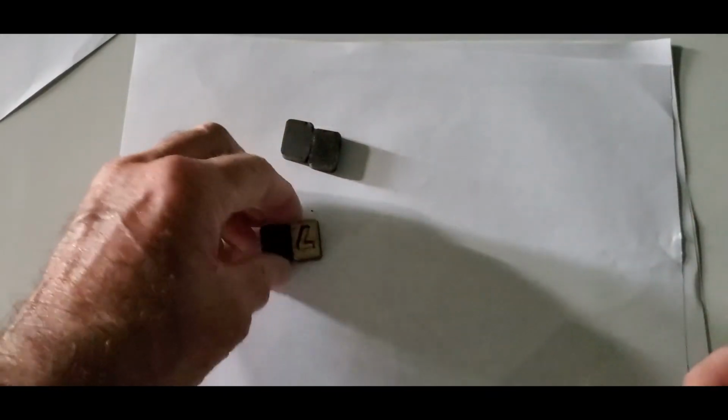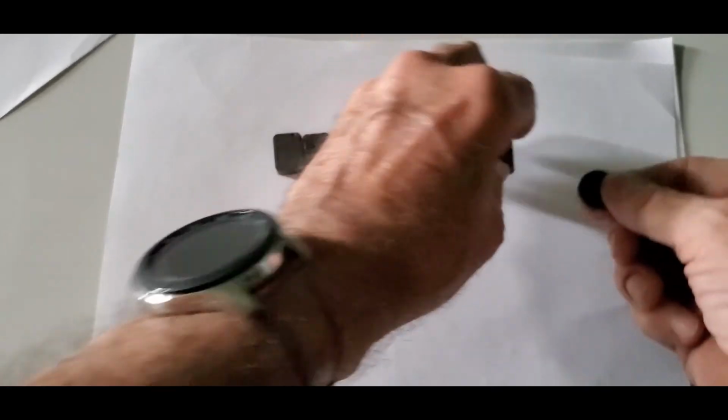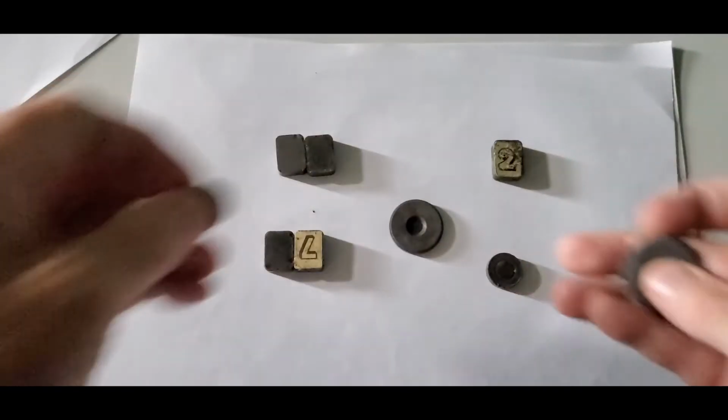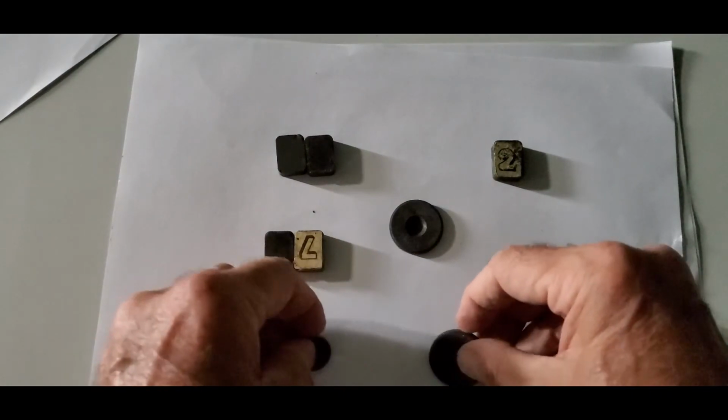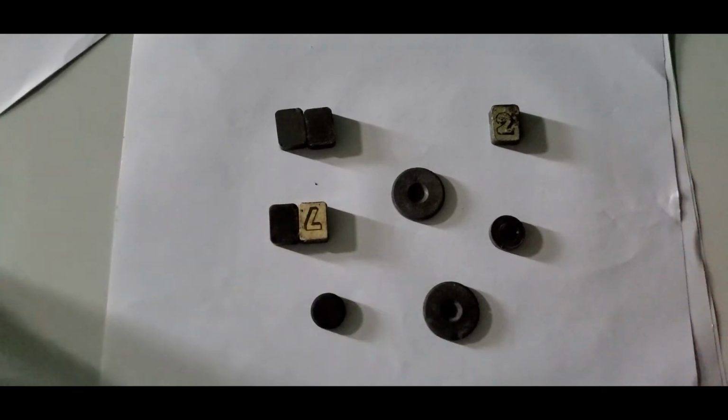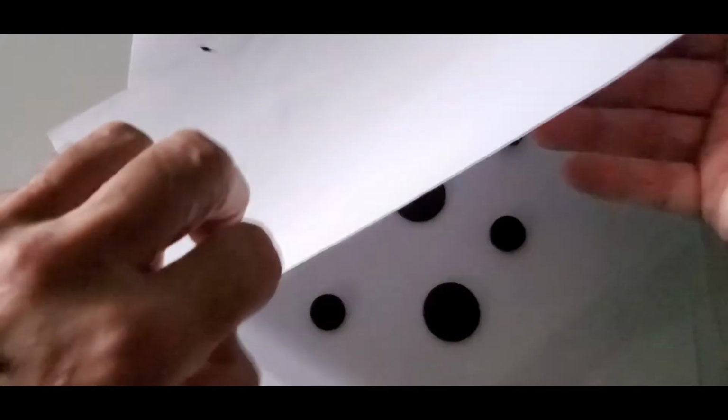Now let's take a look at some invisible waves with magnets. Cover them up.